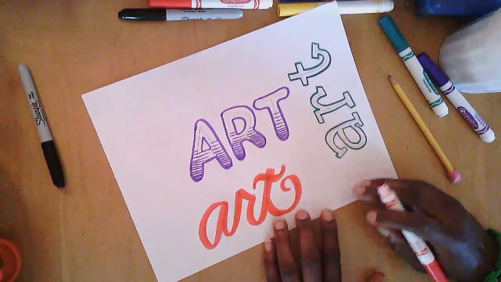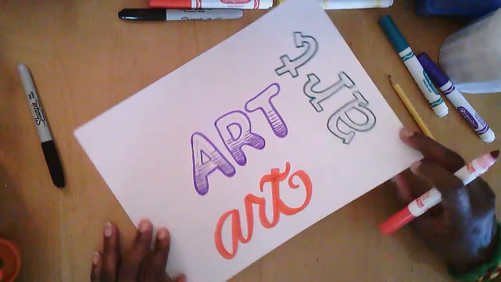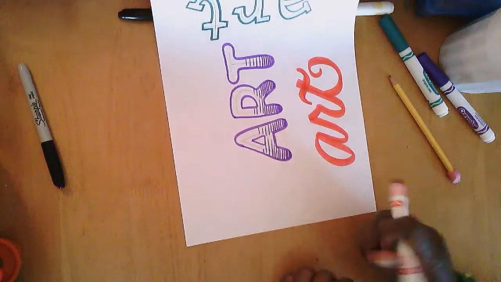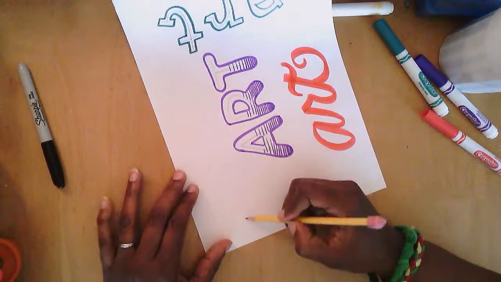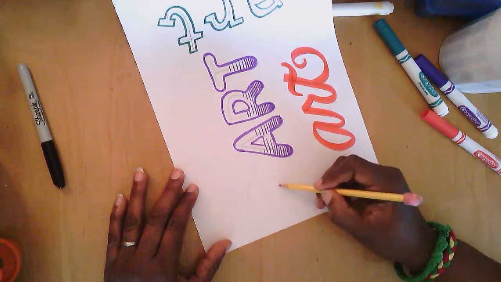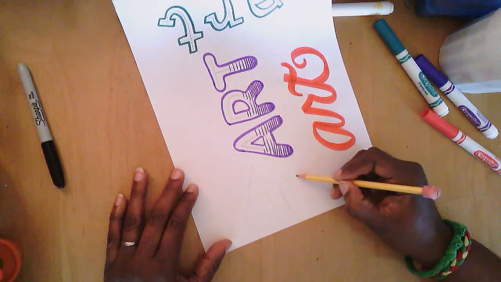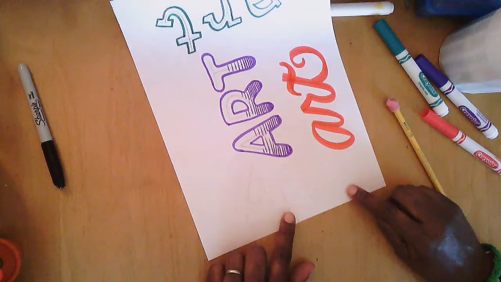So that's 3 different ways to write the word art. I'll show you a 4th way. This time I'm going to use a capital A and a lowercase r and a lowercase t. And I wrote them very lightly.